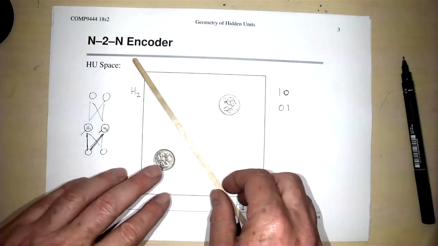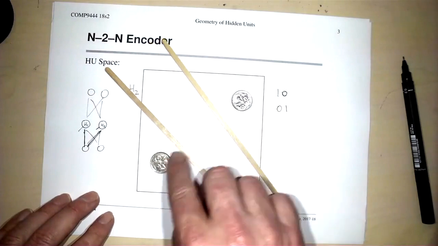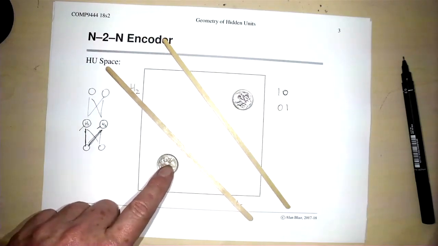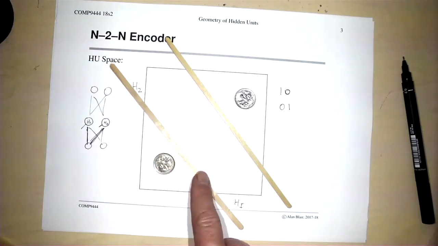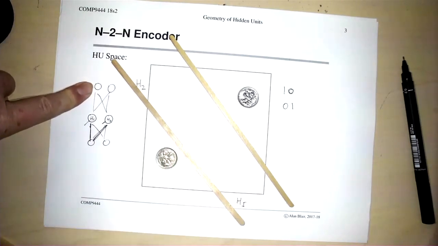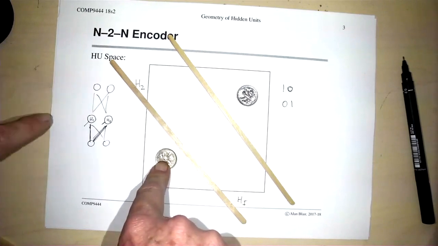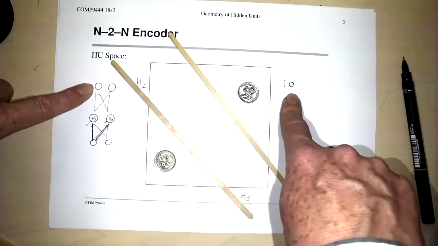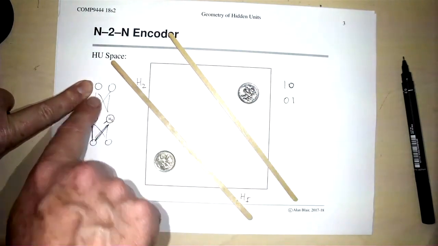Okay, so if you think about how this is trained, when the first input is presented, the hidden units have these activations, and then the output should be this.